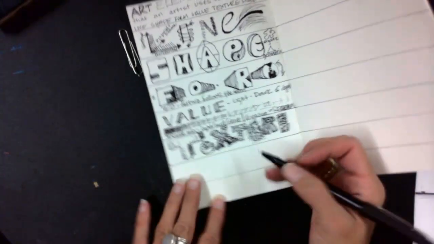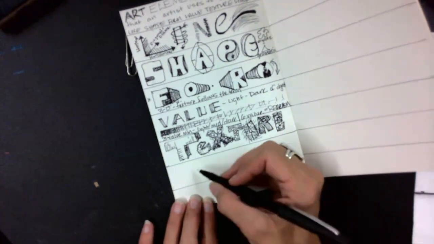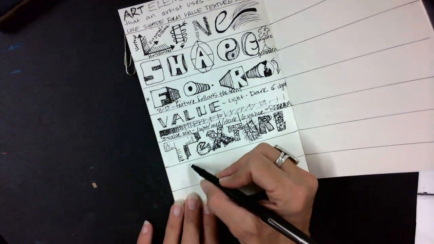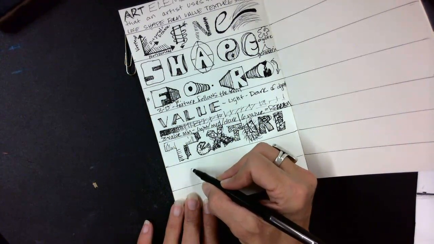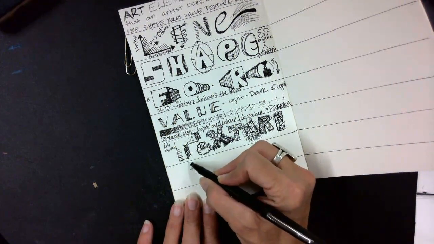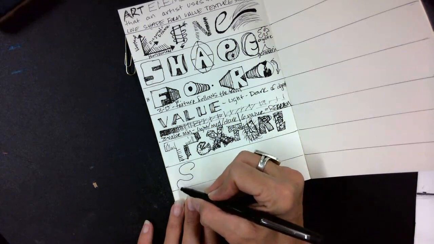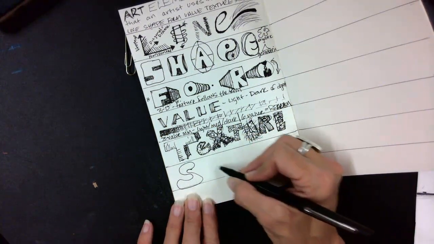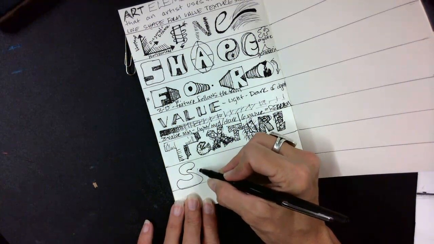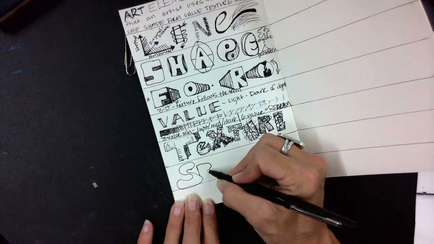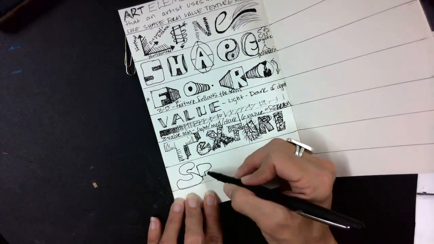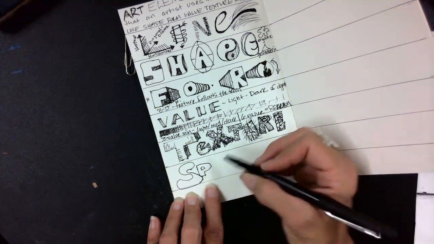Space. I want to think of scale in space. Like, let's make a big space here. Let's make it look like it's going back far and we have a lot of space. So let's make an S. I'm going to make the S really big. And I'm going to have it overlapping this P. So right there we're playing with space because it looks like one is closer to us than that one.